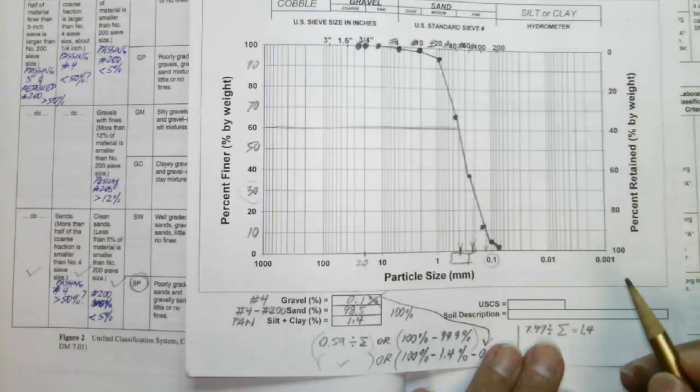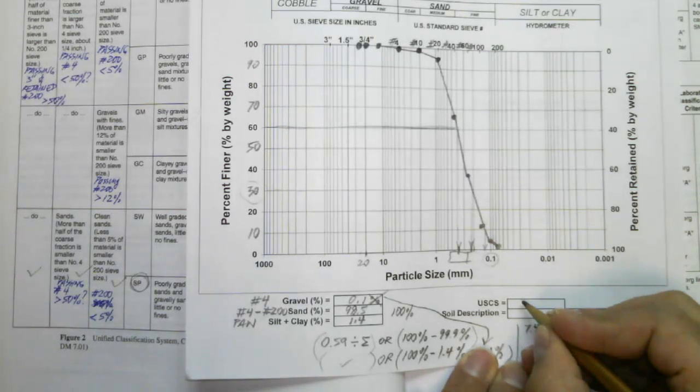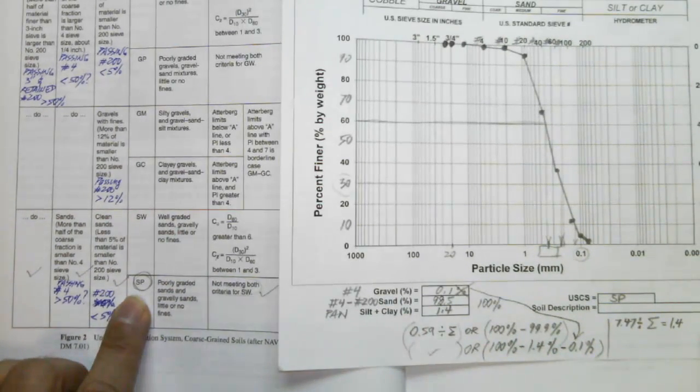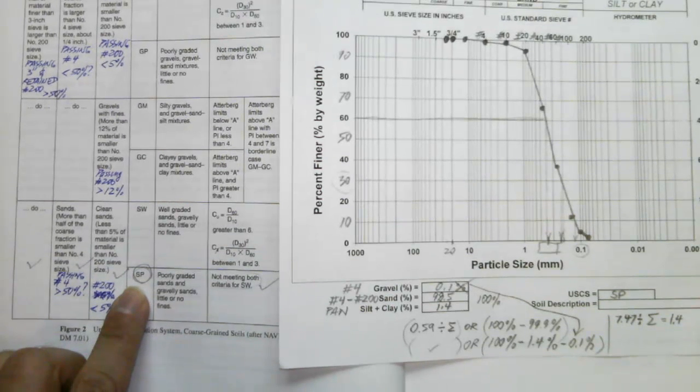This is what we identified here for the group symbol, that is the Unified Classification System for soils. Okay, so it's SP right there. Now, what does this actually mean? This means that it's a poorly graded sand and gravelly sands with little or no fines. So what I'm looking for you to identify here is the soil description, which is poorly graded sands and gravelly sands with little or no fines.